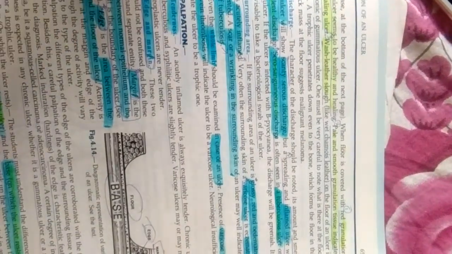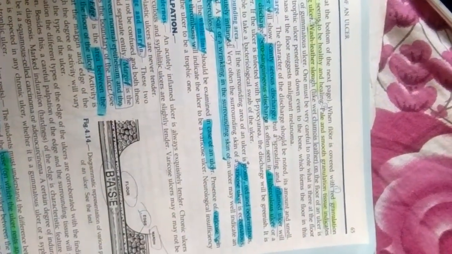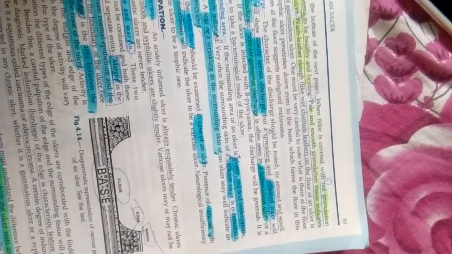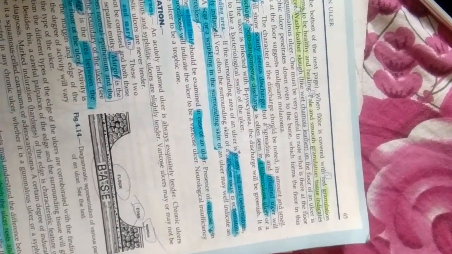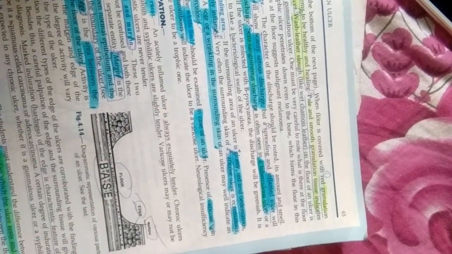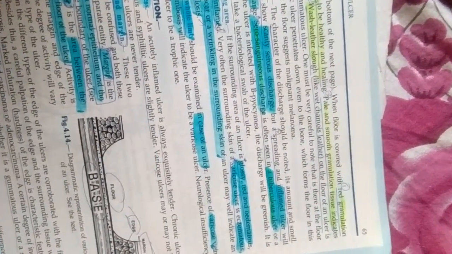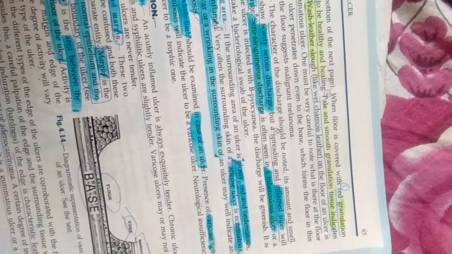Floor is generally covered with the red granulation tissue when the ulcer seems healthy and healing, and pale and smooth granulation tissue indicates slow healing. If there is black mass on the floor, it is seen in malignant melanoma.